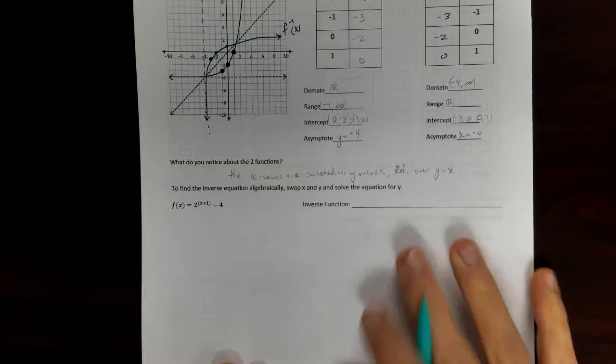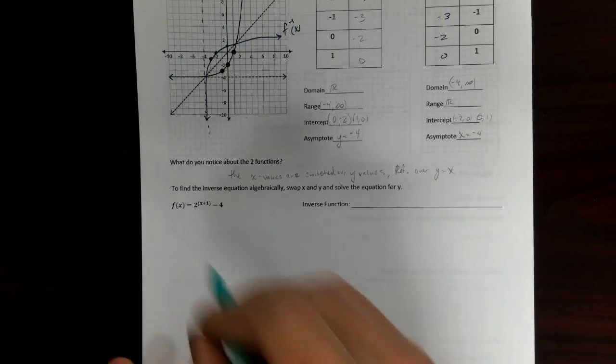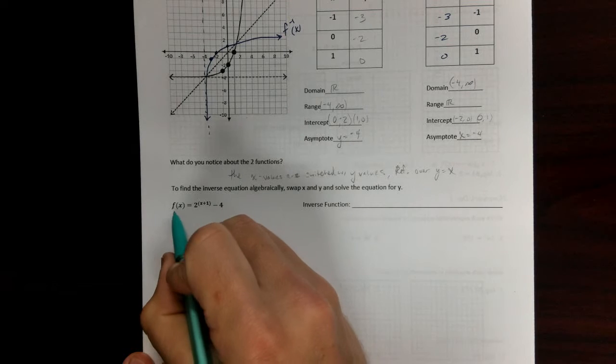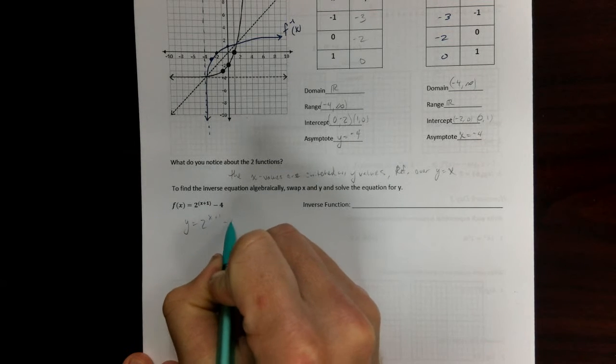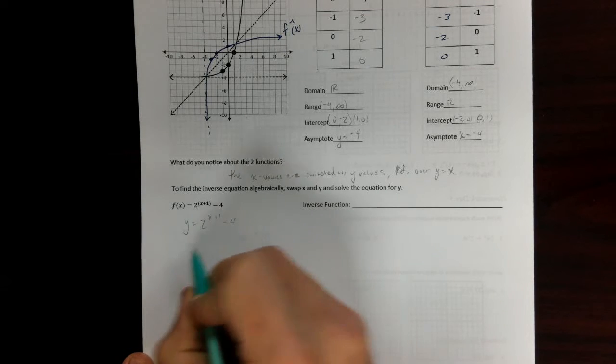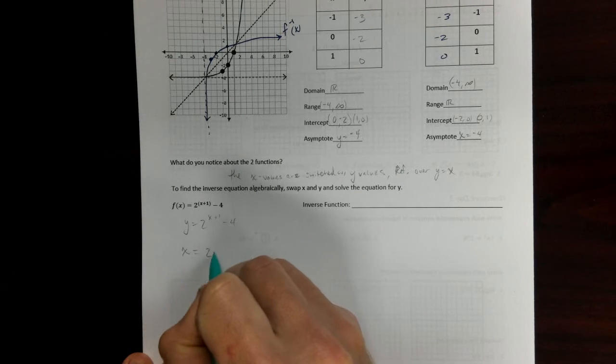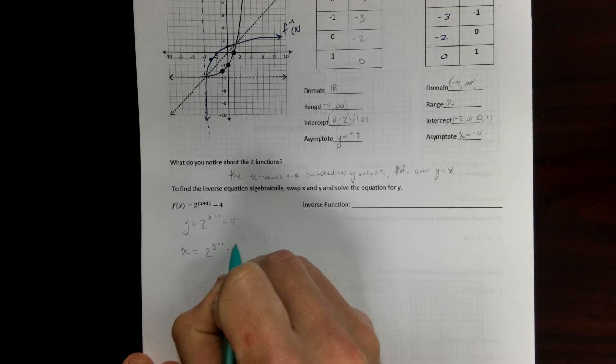Now, how do I find my inverse function algebraically? What we're going to do is swap x and y. So right now this is y equals 2 raised to the x plus 1 minus 4. What we're going to do is swap the variables. So this is going to become x equals 2 raised to the y plus 1 minus 4.